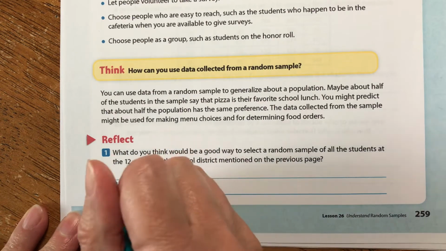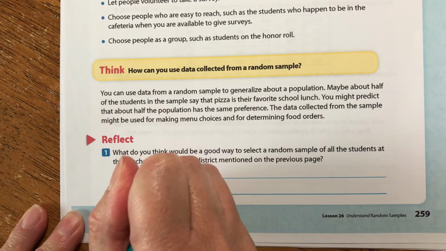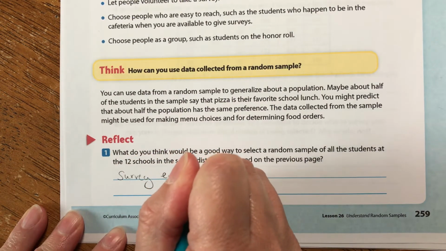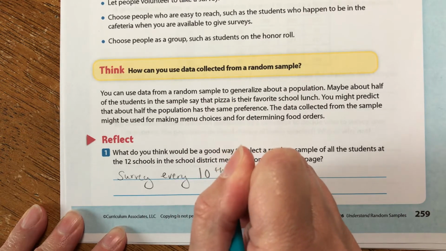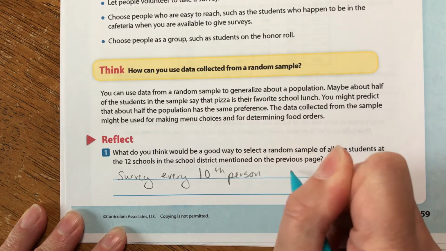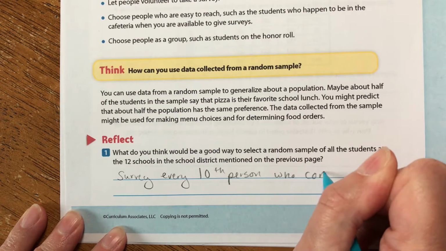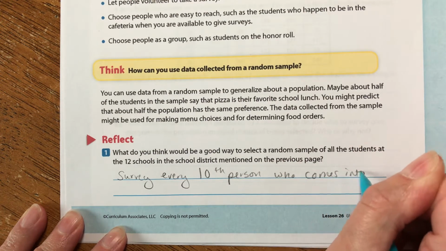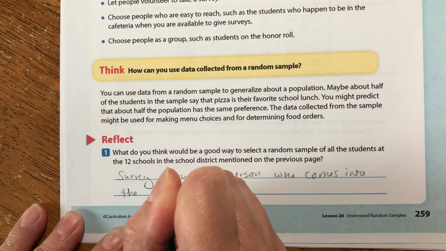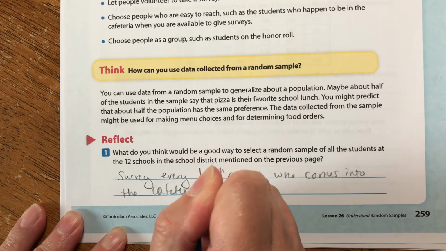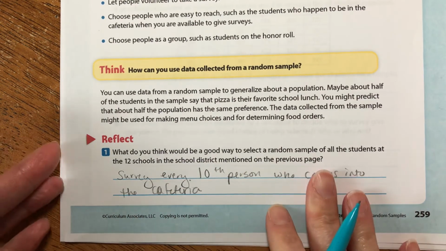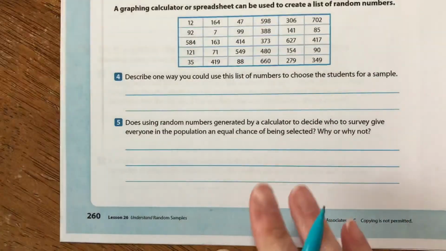Yeah, let's do that one. Maybe they survey every 10th person who comes into the cafeteria. Okay, we could do that. All right, let's keep rolling. Next page.